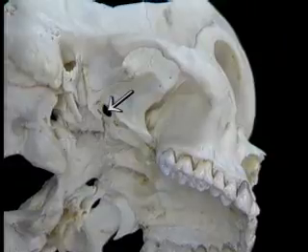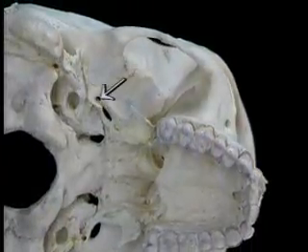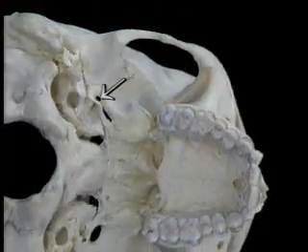Here's the foramen ovale, just behind the lateral pterygoid plate. Here's the foramen spinosum, just behind and lateral to the foramen ovale. The last opening to look at is this untidy-looking opening, the foramen lacerum.